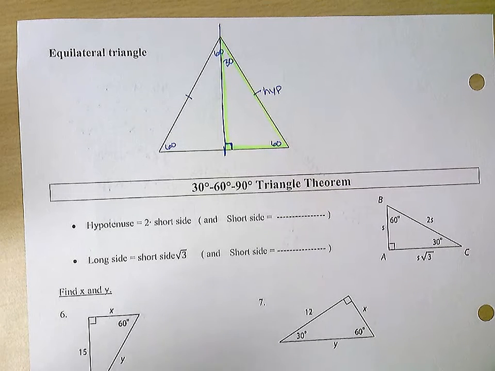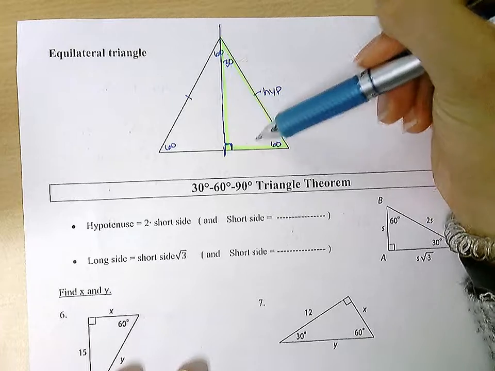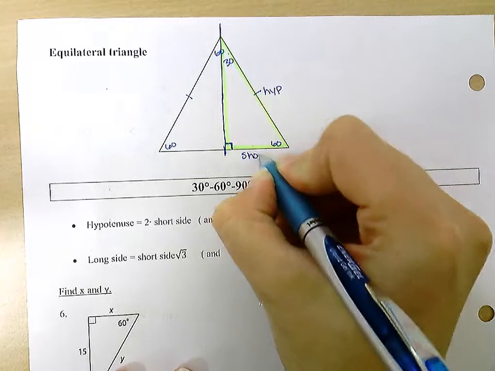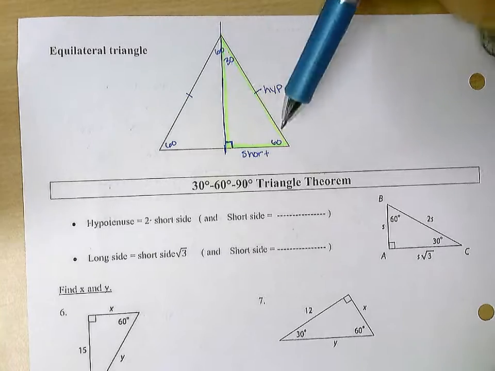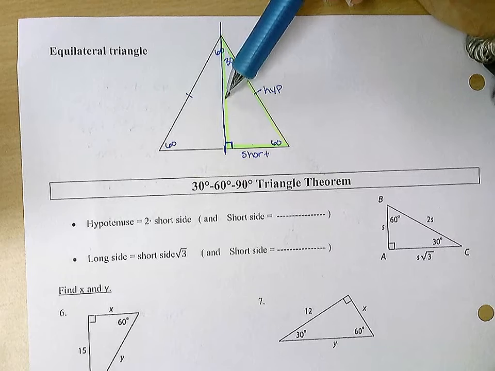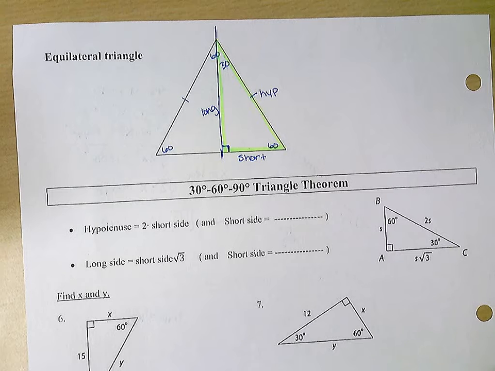Now the other two sides I'm not going to label as legs. I'm going to label them something else. The side opposite your 30-degree angle, the side across from that 30-degree angle, we label the short side. And the side opposite your 60-degree angle, across from that 60-degree angle, we label the long side. And yes, I know the hypotenuse is longer than the long side, but the hypotenuse is a specific name already. So we have short, long, and hypotenuse this time.